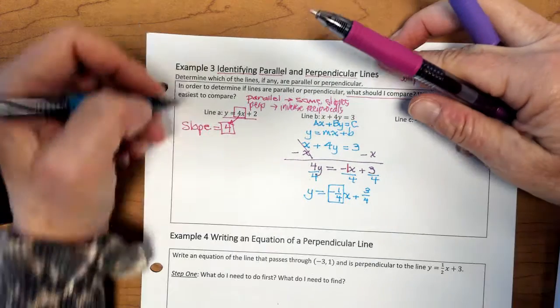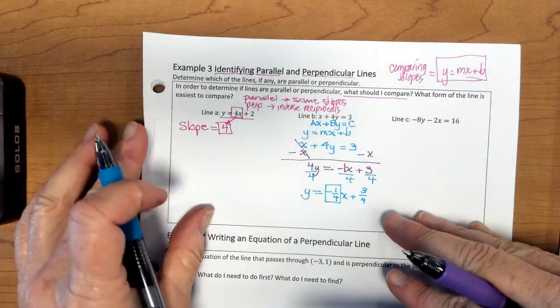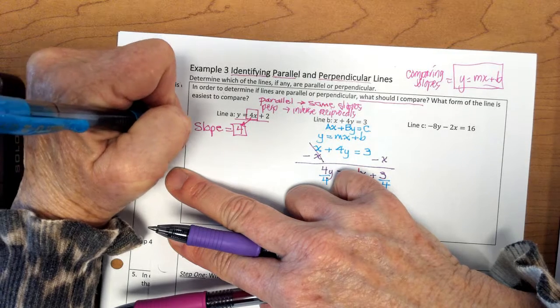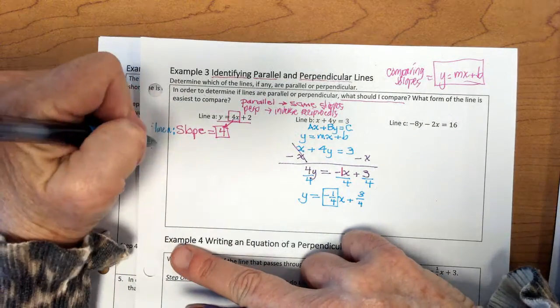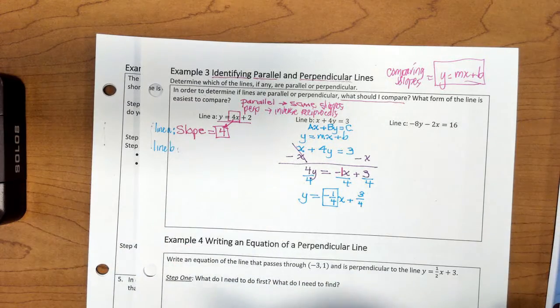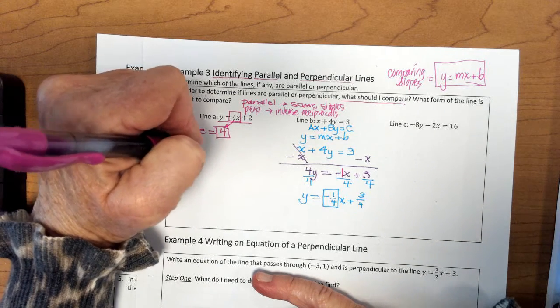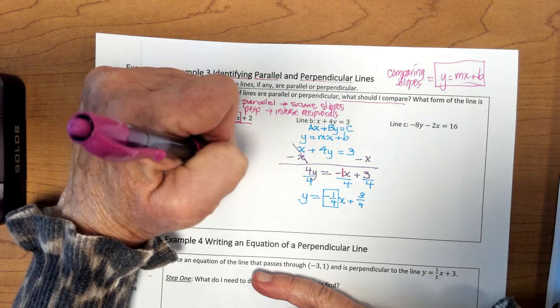So I'm going to come over here, and I'm going to write the slopes right here. For line A, my slope is 4. For line B, I changed colors, my slope is equal to negative 1/4. I'll draw a box around it.